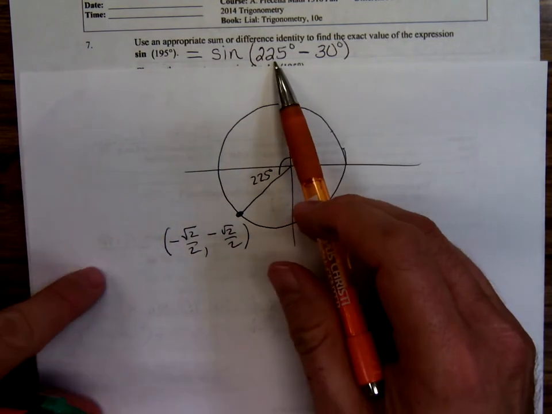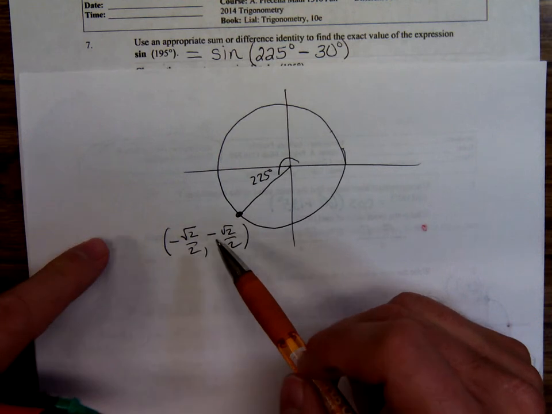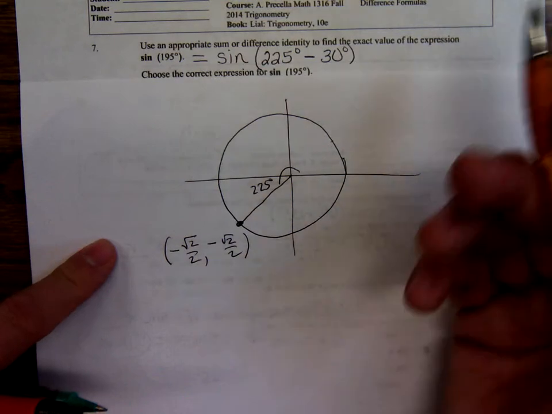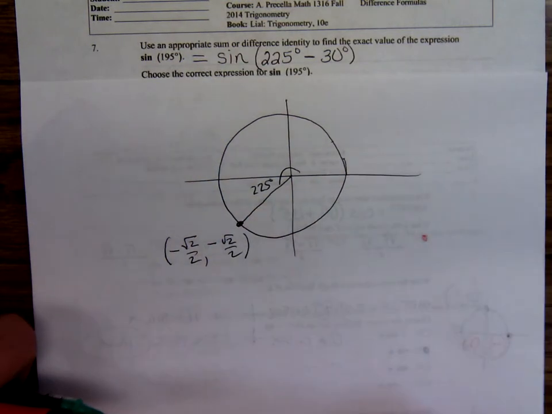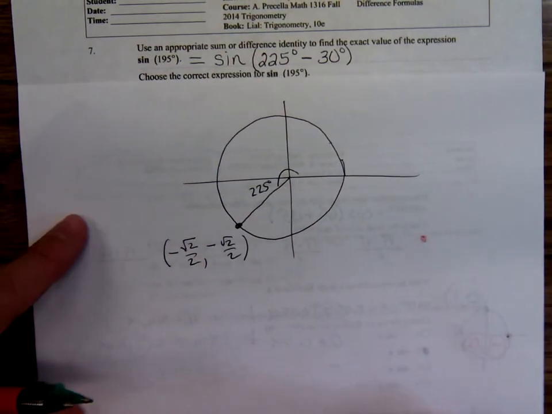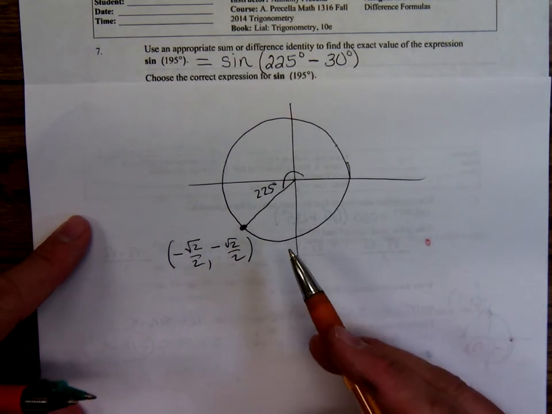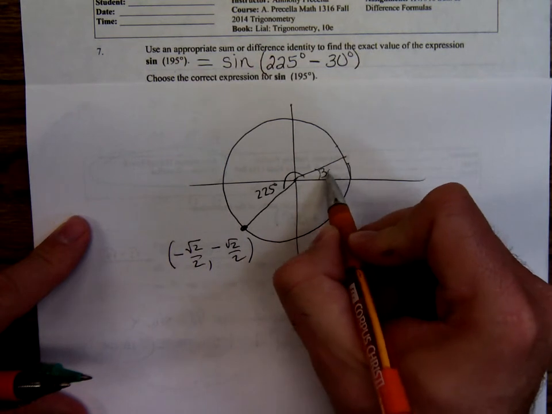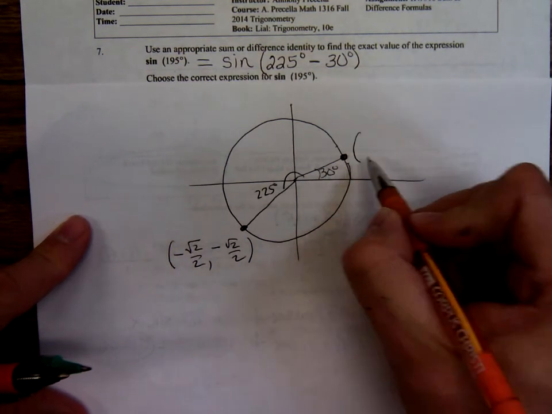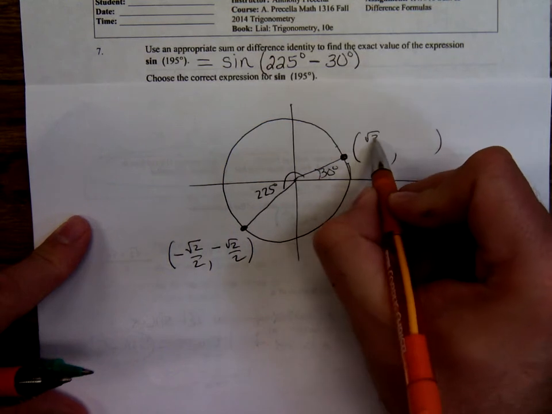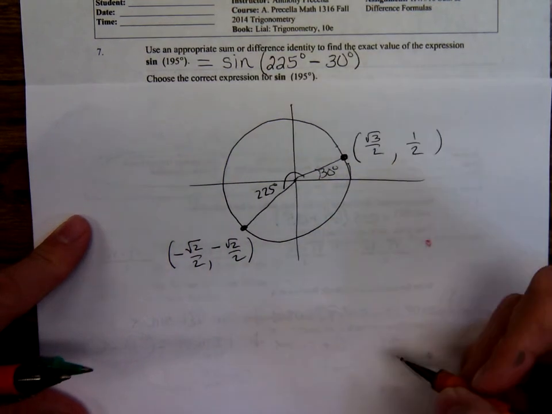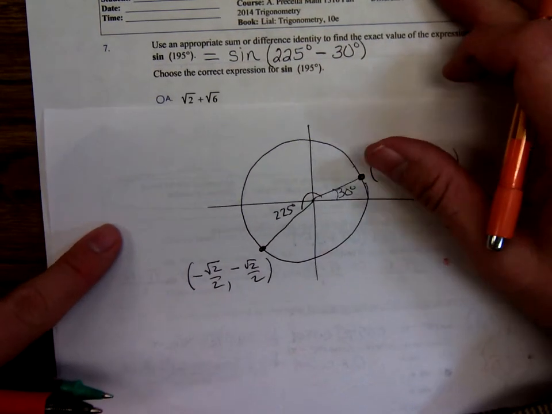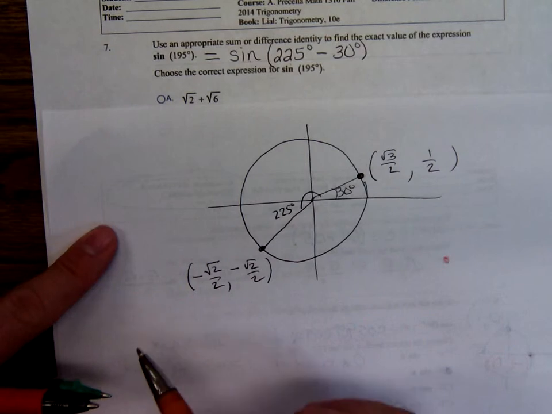Okay. I should have just brought a completed unit circle to pull up here and point to, but I didn't. So instead of taking the 30 seconds to go to my office and get it, I'm just doing this. That's 30 degrees right here. What's that ordered pair? It would be square root of 3 over 2, up a half. And so I'm going to use those to evaluate sine of 225 degrees minus 30 degrees.